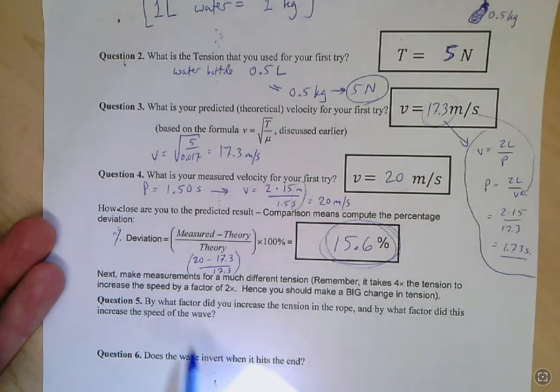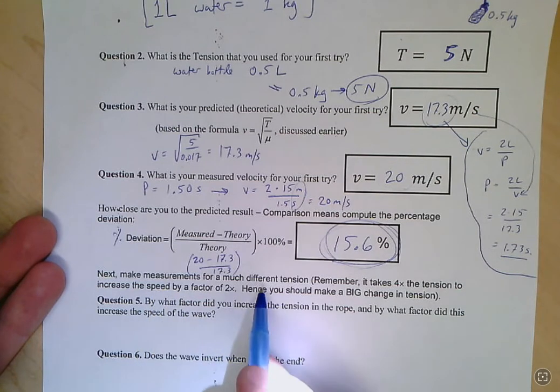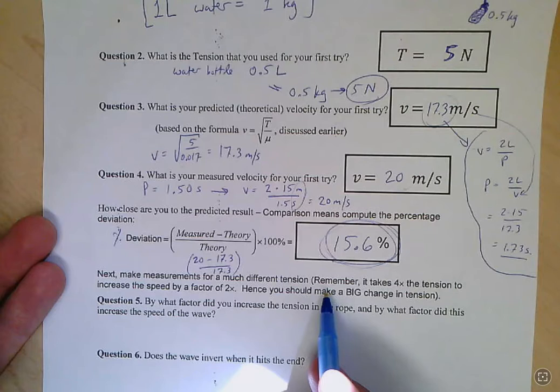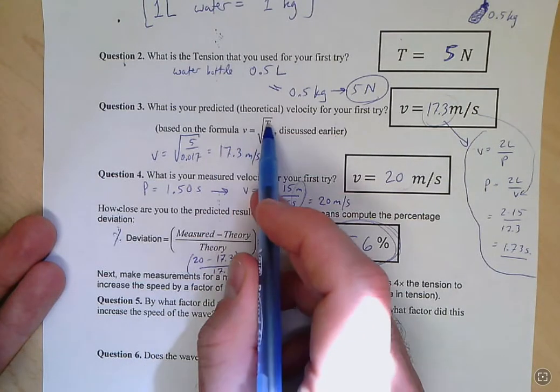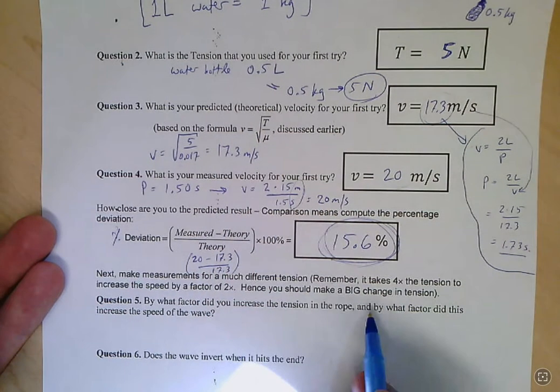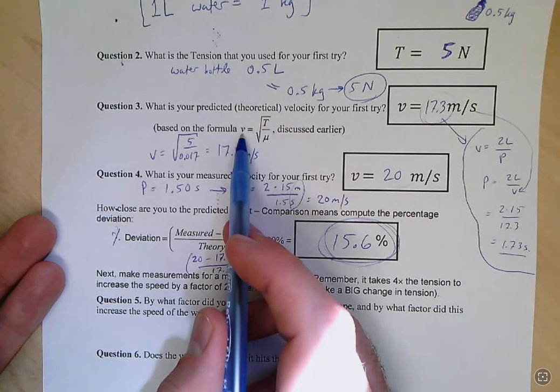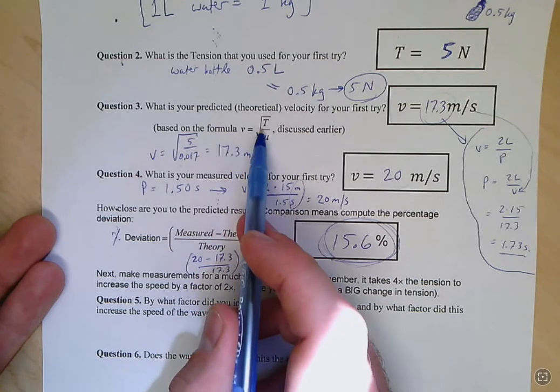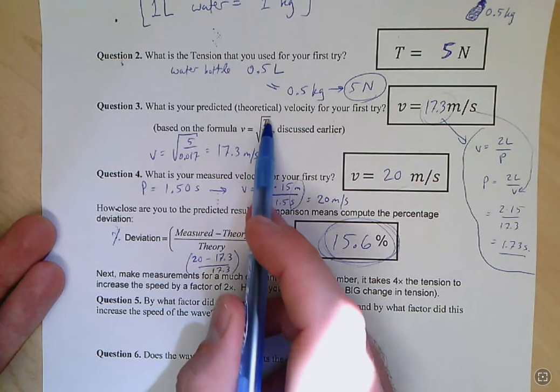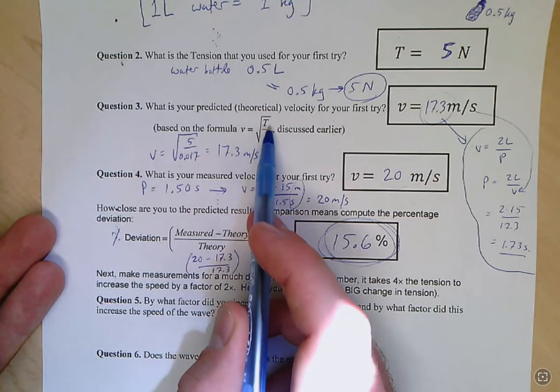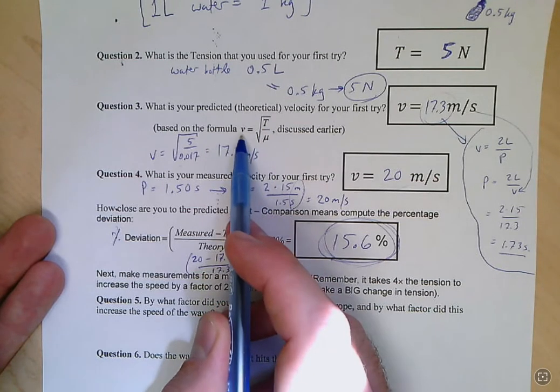Now, the next part asks to actually make measurements that would be for a different tension. And so if we look back to our formula here, speed is square root of tension over mu. So that means that if I wanted to make the tension higher, the speed should also be higher. And many of you saw that. But what's interesting is that if the tension becomes twice as high, then the speed doesn't actually become twice as high.